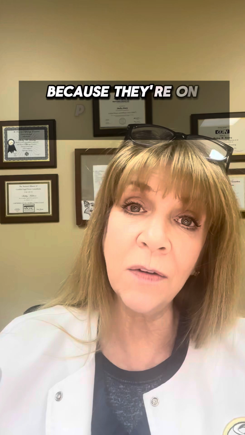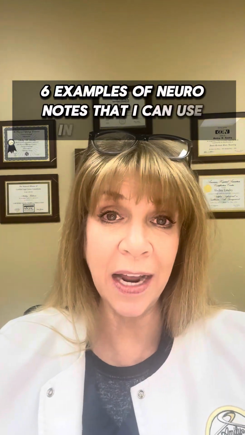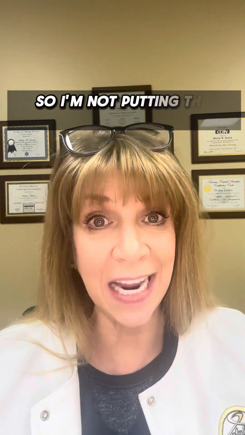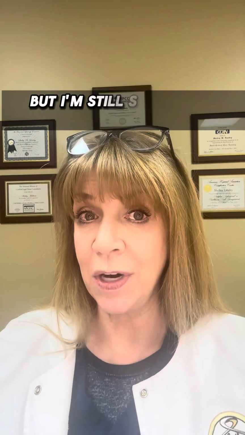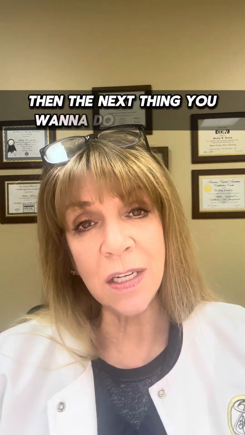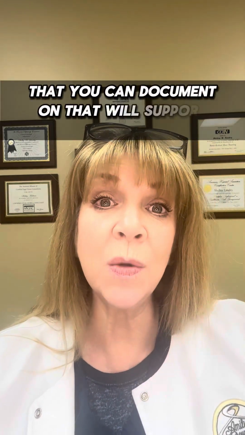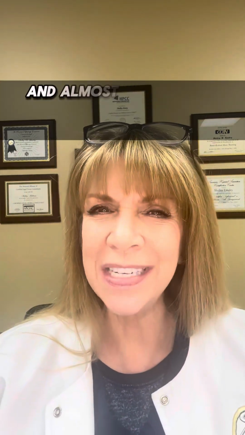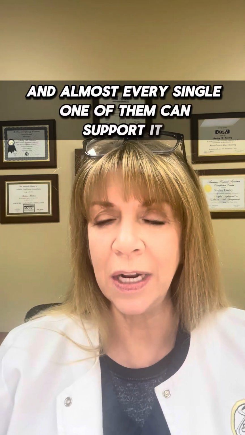You're going to do that patient header. You're going to do the encounter note about what went on during this visit. The next note, you're going to do your neuro assessment. It's going to support eligibility because they're on for senile degeneration of the brain. I have 4, 5, 6 examples of neuro notes that I can use interchangeably. So I'm not putting the same note every time, but I'm still supporting eligibility. Then the next thing you want to document on is pick a system that you can document on that will support this neuro diagnosis. And almost every single one of them can support it.